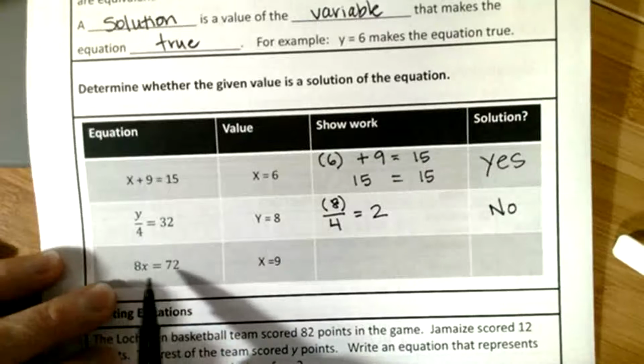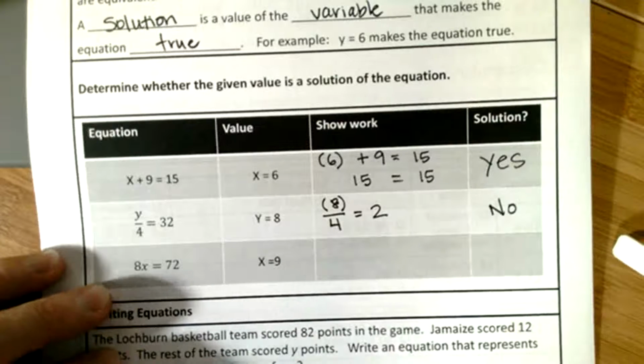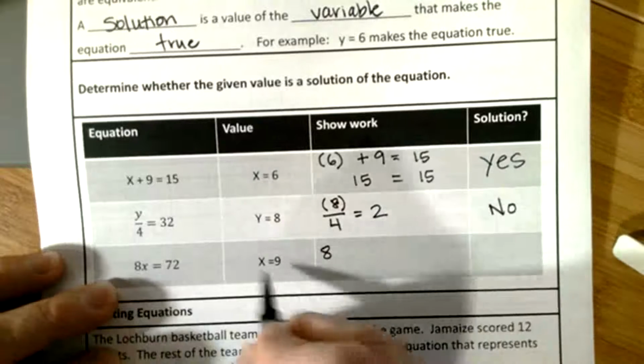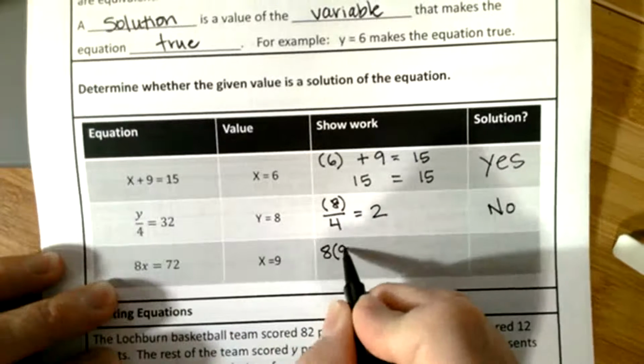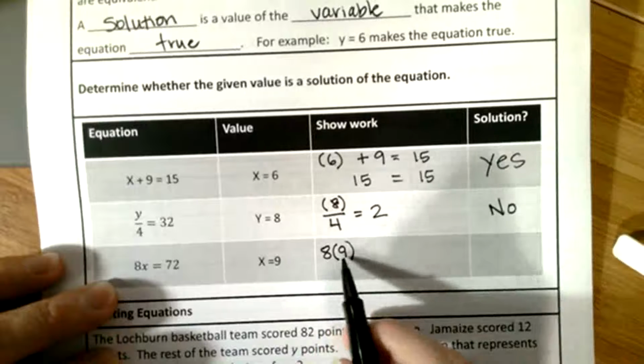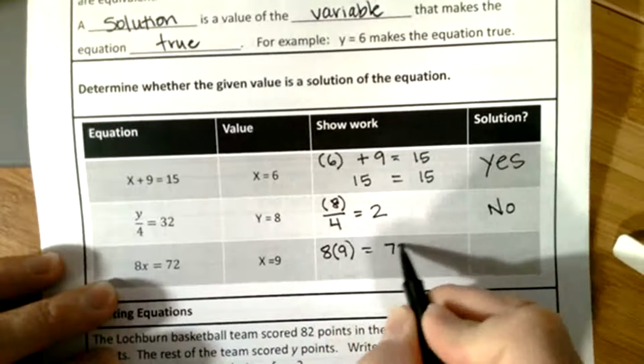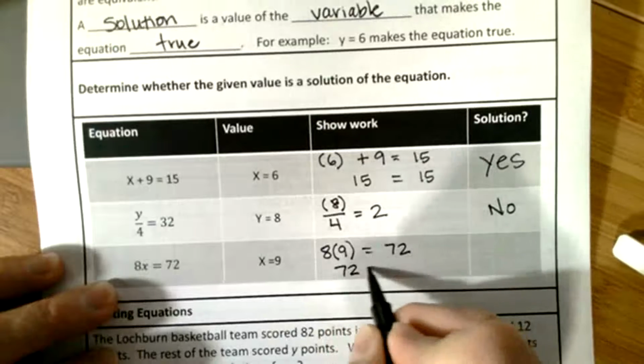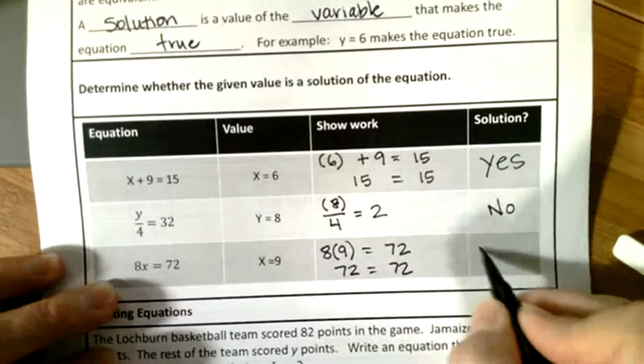This says 8 times x is 72, and x equals 9. So we're going to put the 8, and then 9 we're going to put in place of the x. So that's 8 times 9 equals 72. Well, what is 8 times 9? 8 times 9 is 72. Is that true? Yes, it is.